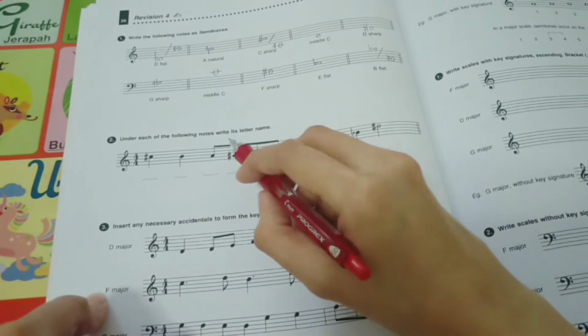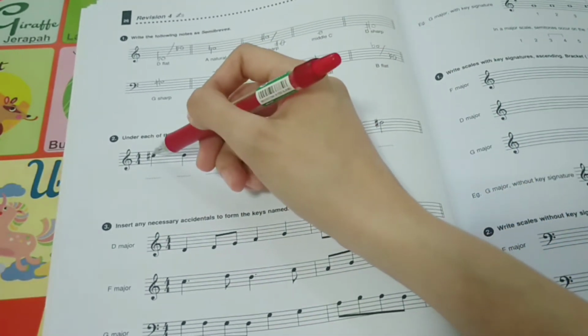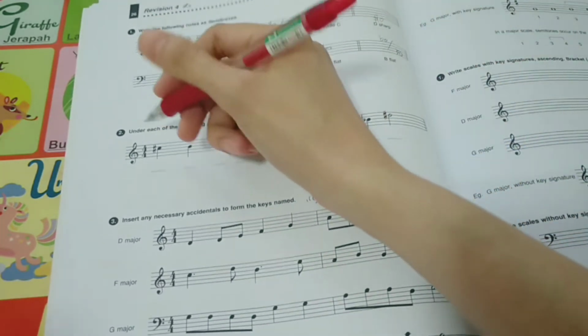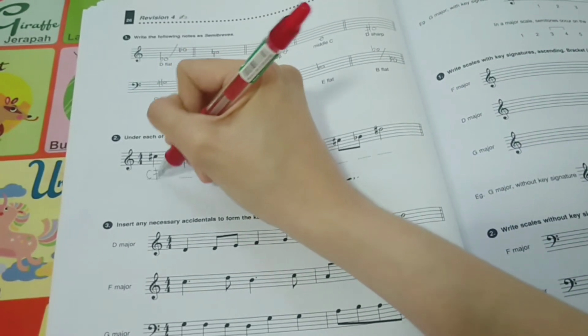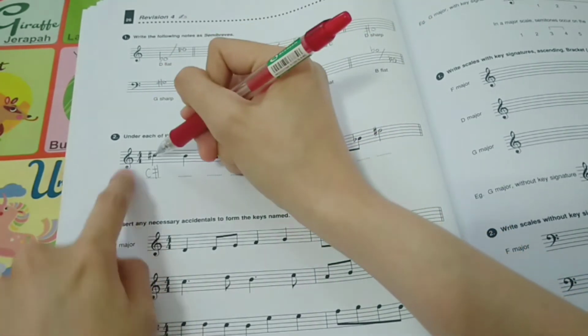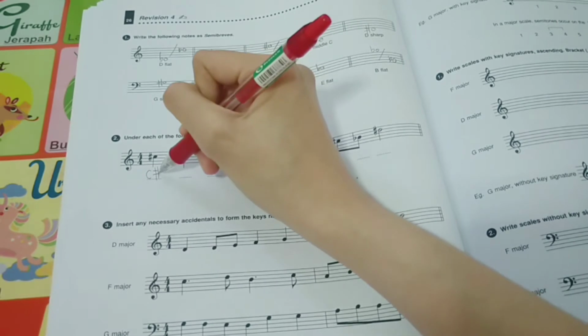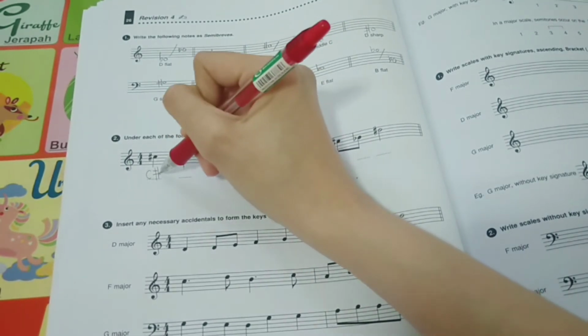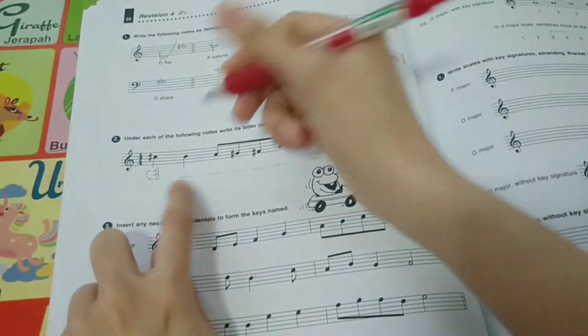Now under each of the following notes, write their letter names. So now that you have learned accidentals, you have to include it. C sharp, we write C first and sharp later. When we write the note, the sharp is on the left, but when we write the letter name, we write C first and sharp later, just as how we read it, C sharp.